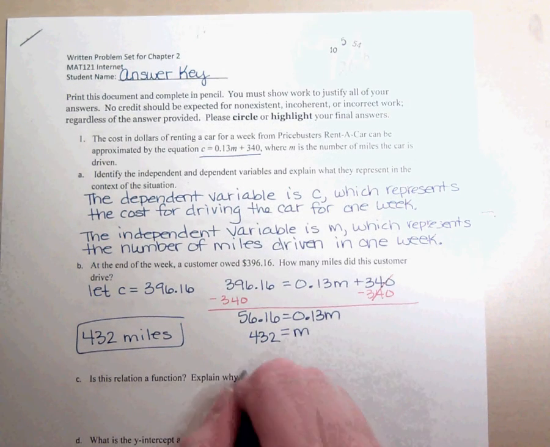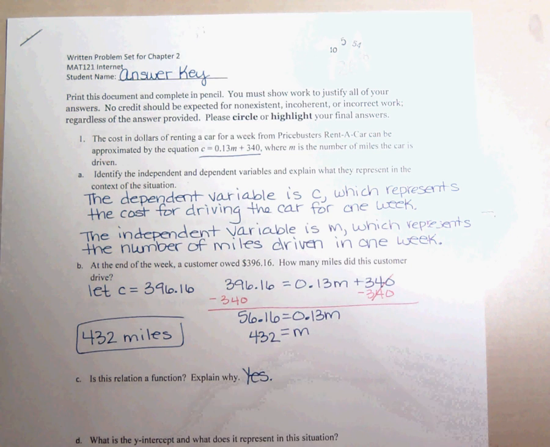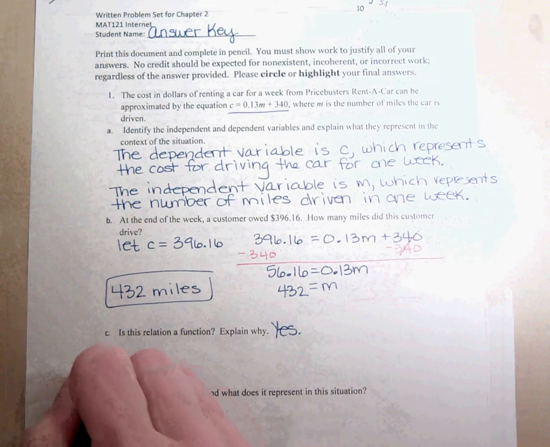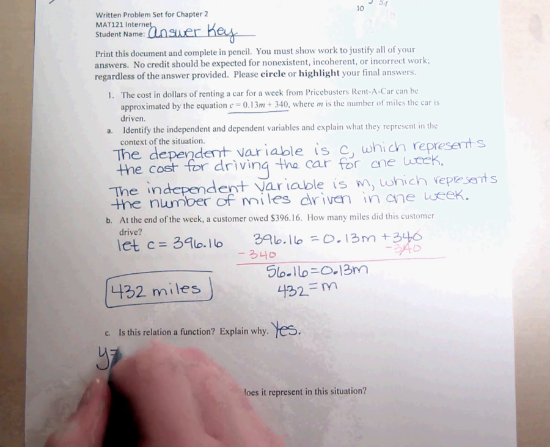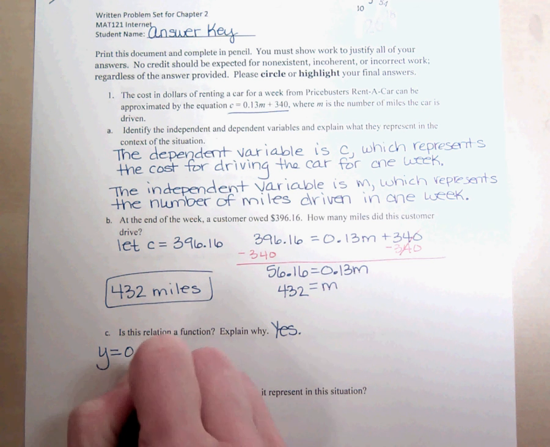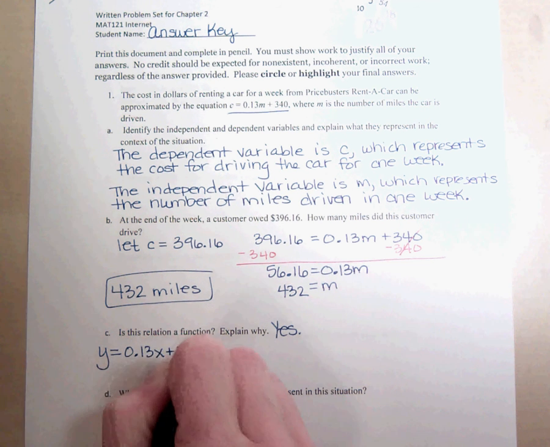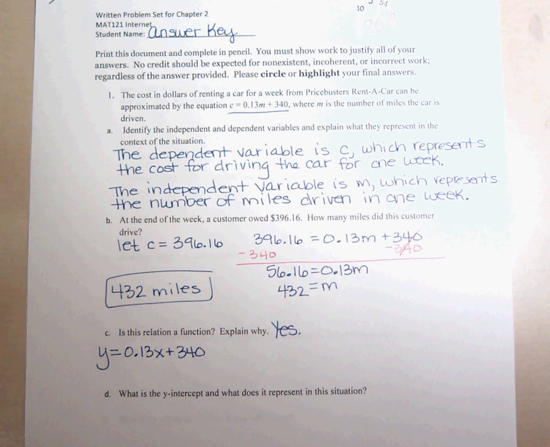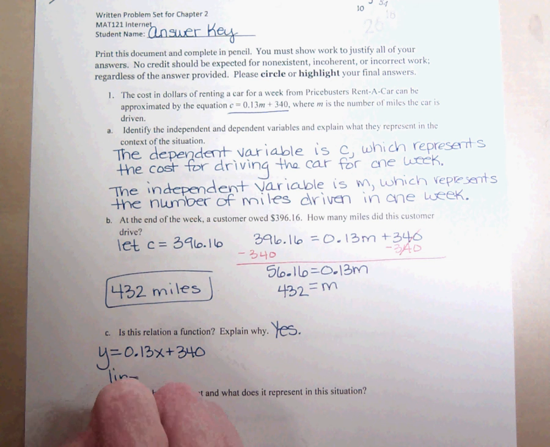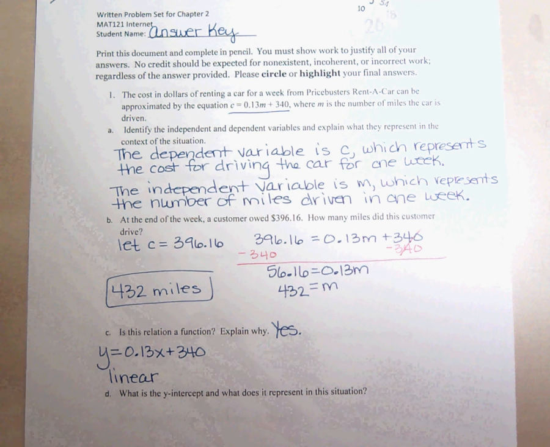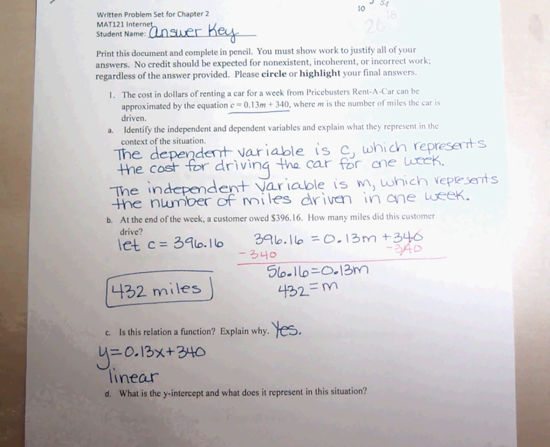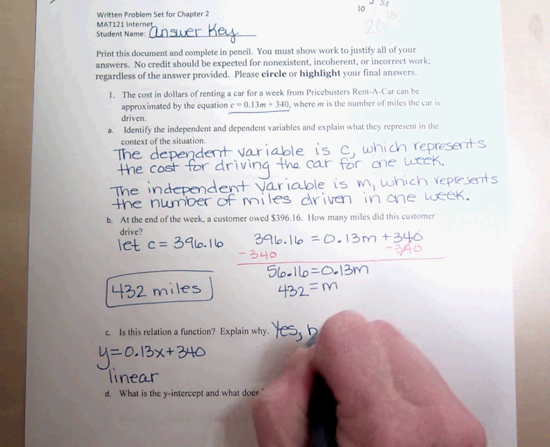Part C says, is the relation a function? Yes, it is a function. Now there's a couple ways we can explain it. The first way is to rewrite it in the form of y equals mx plus b. So if we replace C with y and m with x, we have y equals mx plus b form, which is linear. And we know that all linear equations are functions, so yes, it's a function, because it's linear.